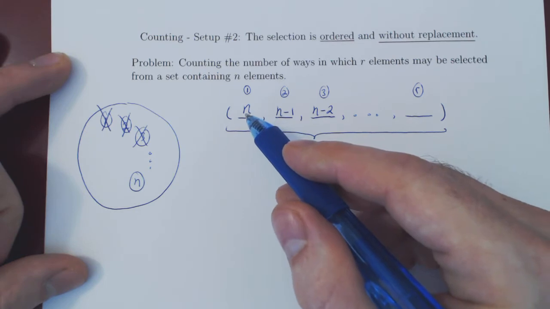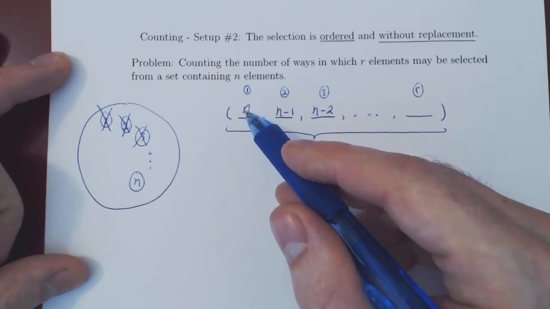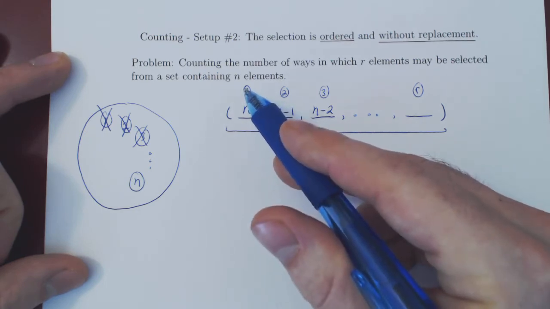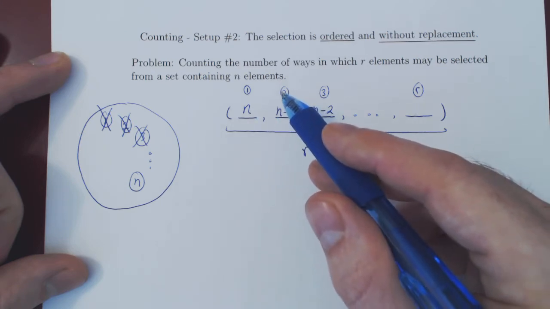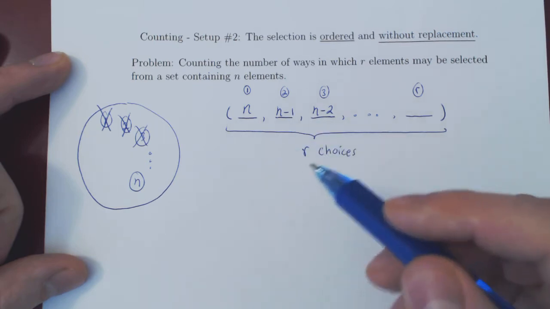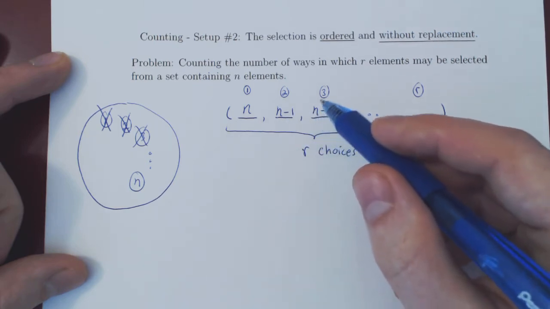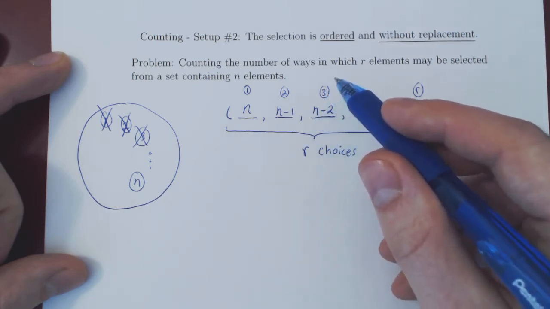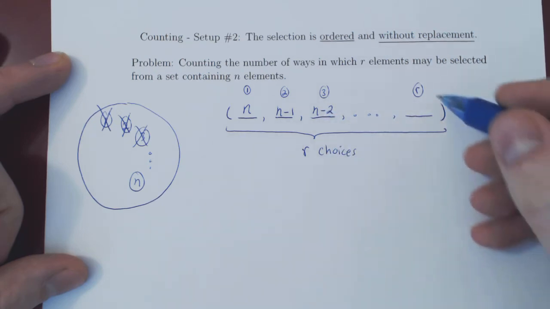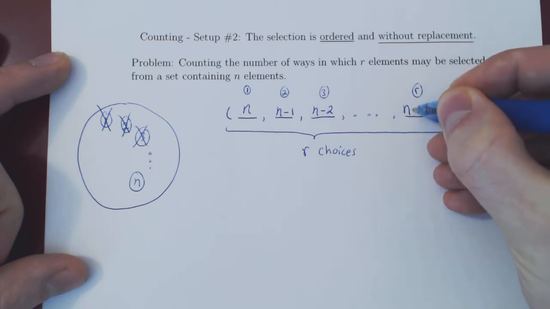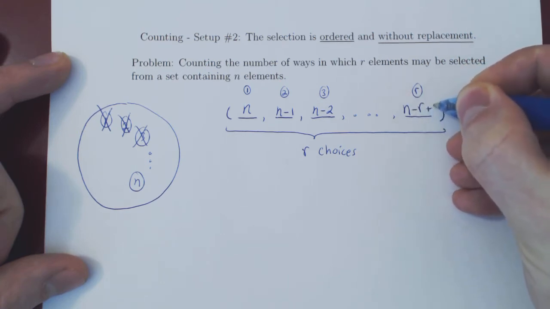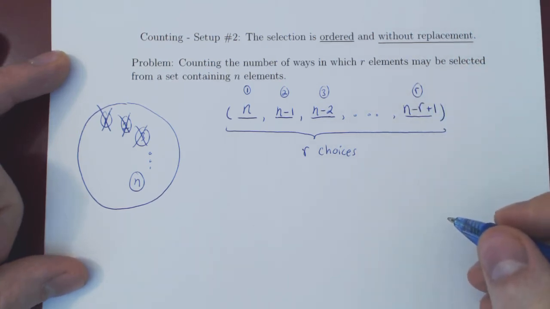Now if you think of it, here we do n minus 1 plus 1 to get n. Here we do n minus 2 plus 1 to get n minus 1. Here we do n minus 3 plus 1 to get n minus 2. So here when we end at r, we do n minus r plus 1. And that's it.